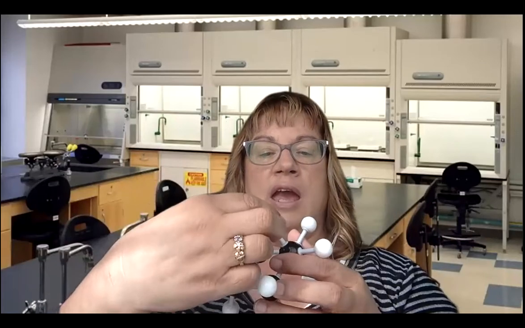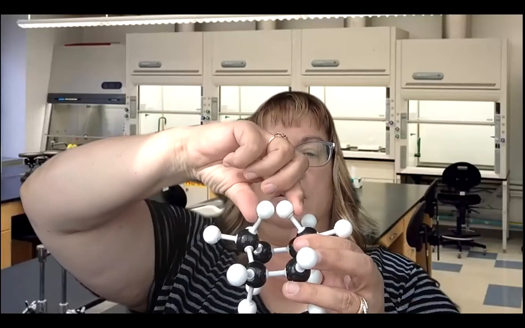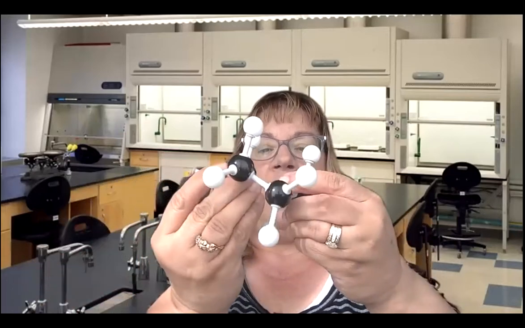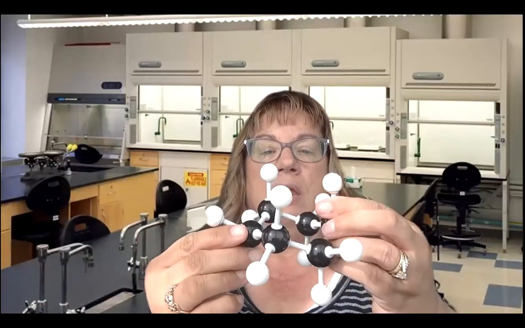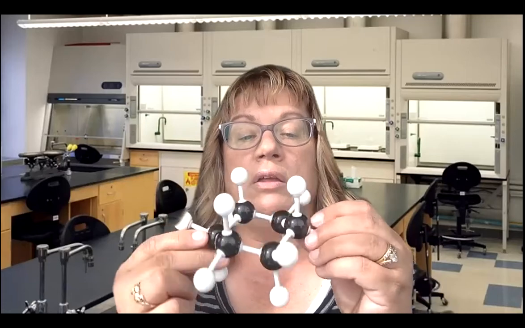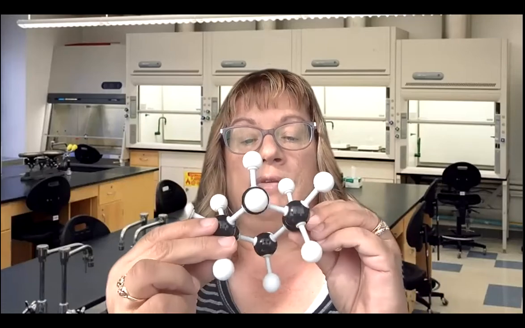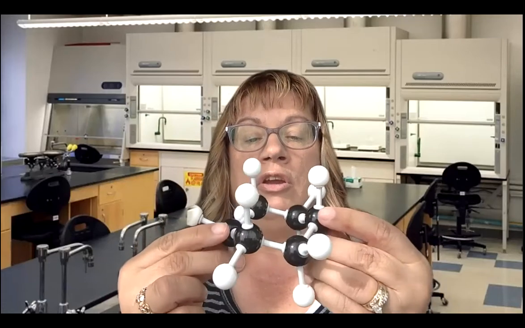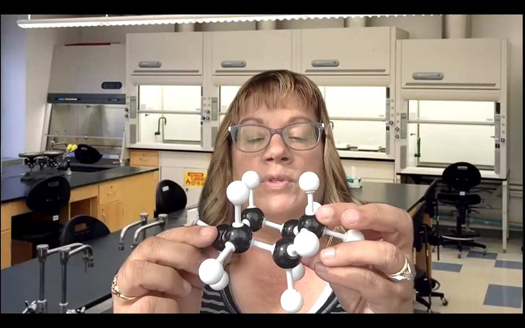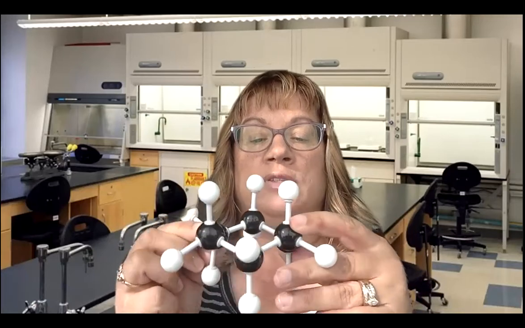Now this has got a lot of interaction here. And I can tell that there's a lot of eclipsing interactions in this. But if I just pop this down, now I have the chair. And if you make it, you're going to notice that this is the most stable conformation. So this right here is the chair.